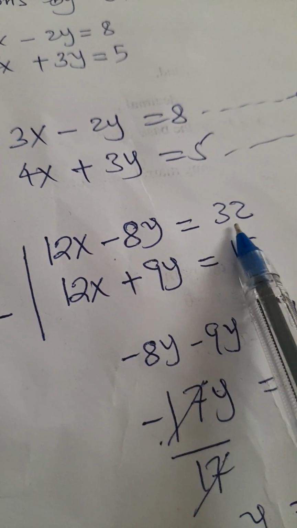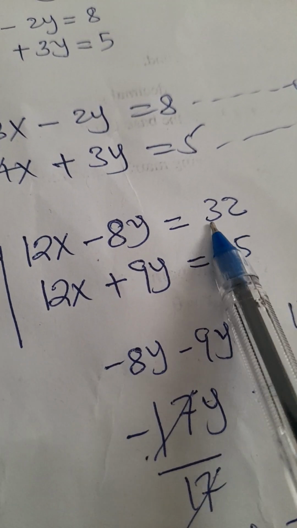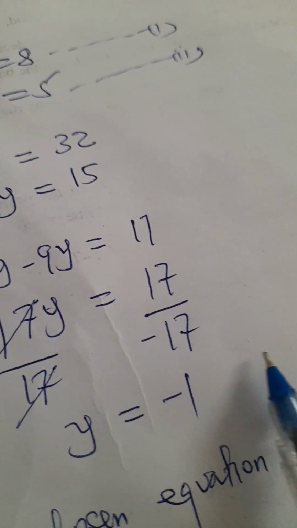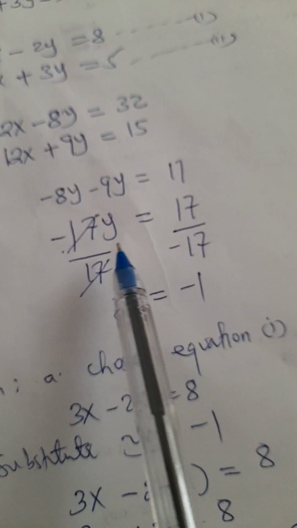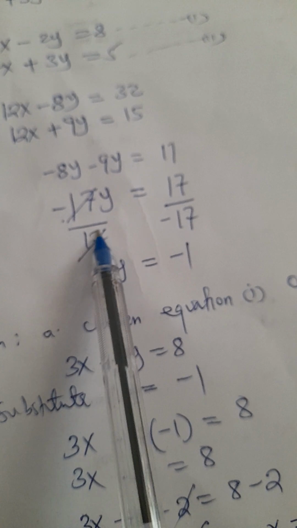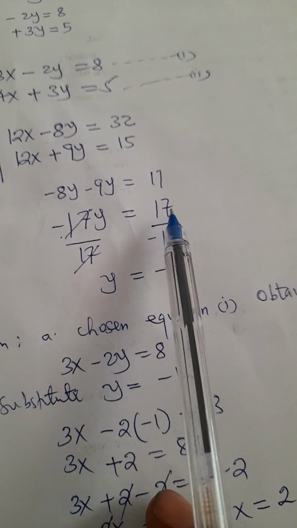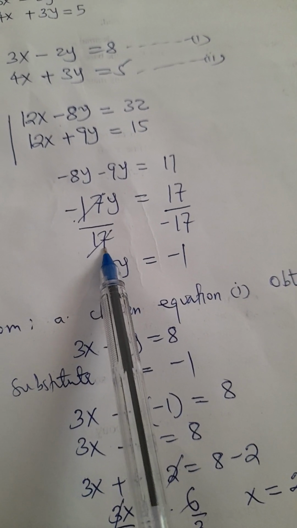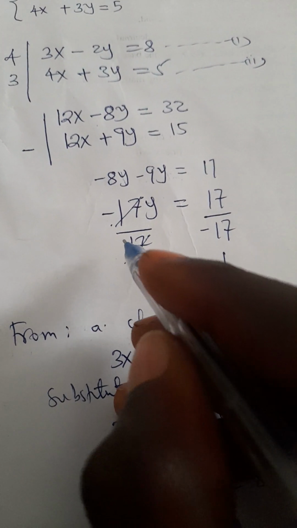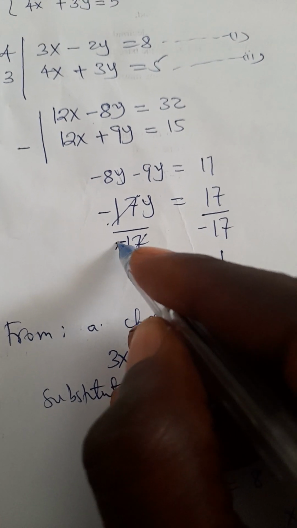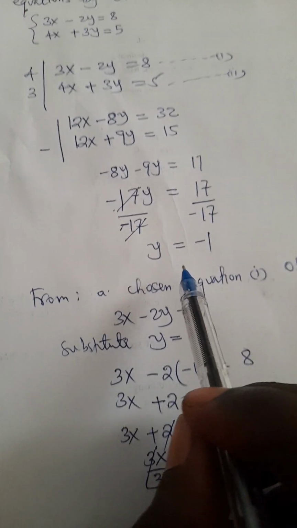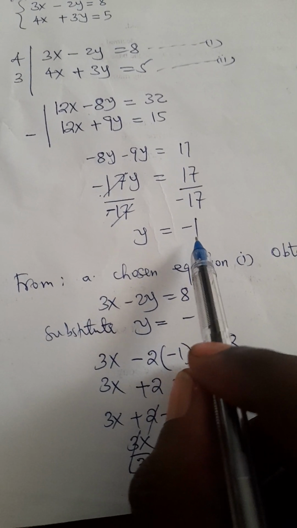Also, we have to do the same to these results: 32 minus 15 would be 17. Okay, so negative 17y is equal to 17. Divide by negative 17 on both sides. So you will get y is equal to negative 1.